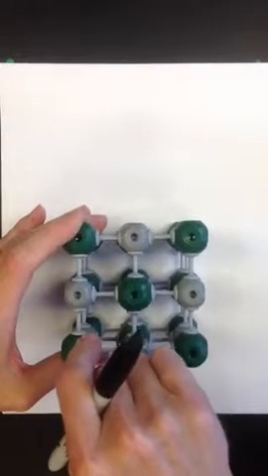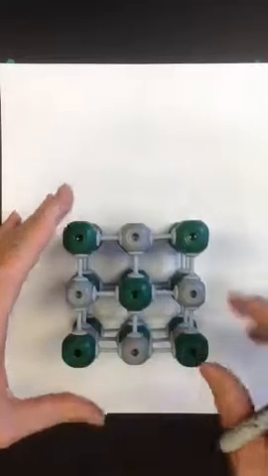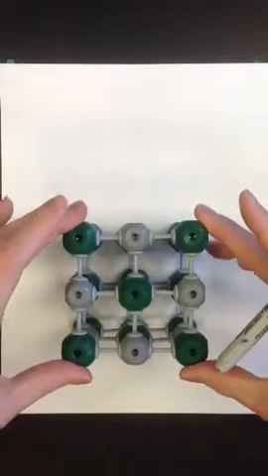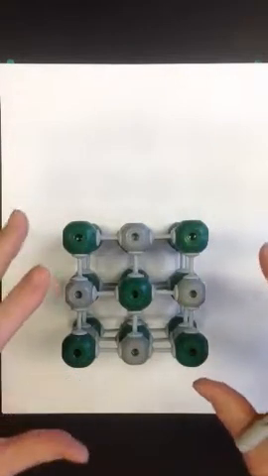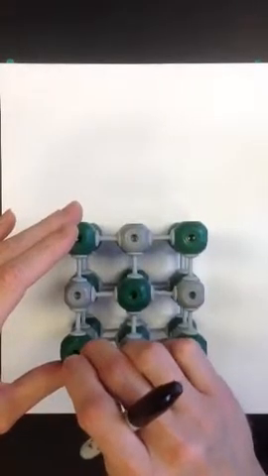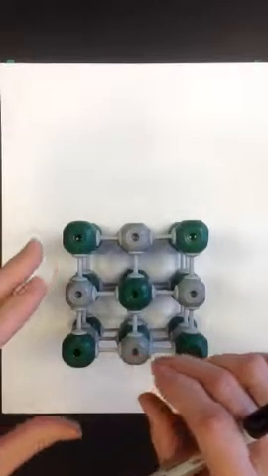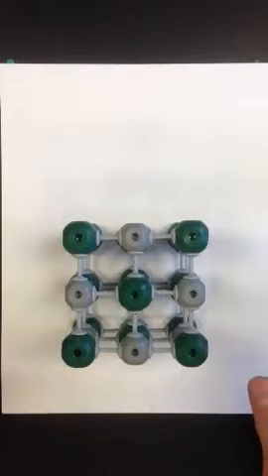And the faster they vibrate, the hotter they are. So if it's a very fast vibration, that thing will be very hot. If it's a slow vibration, if it's not a very fast vibration, then it will be relatively cool.